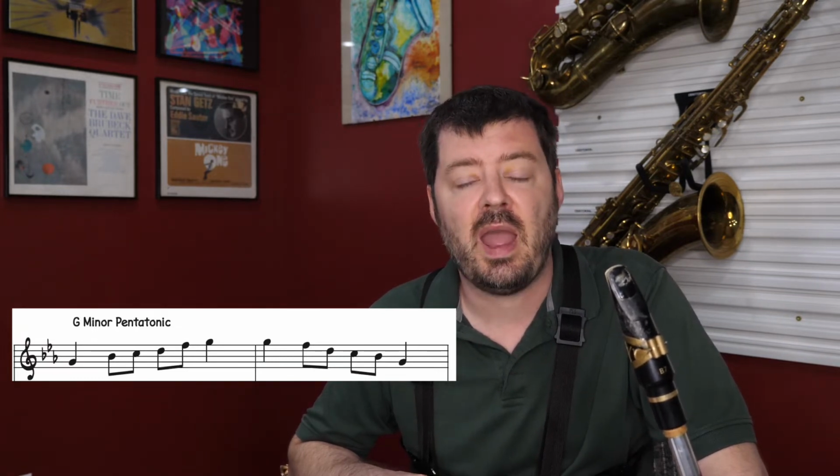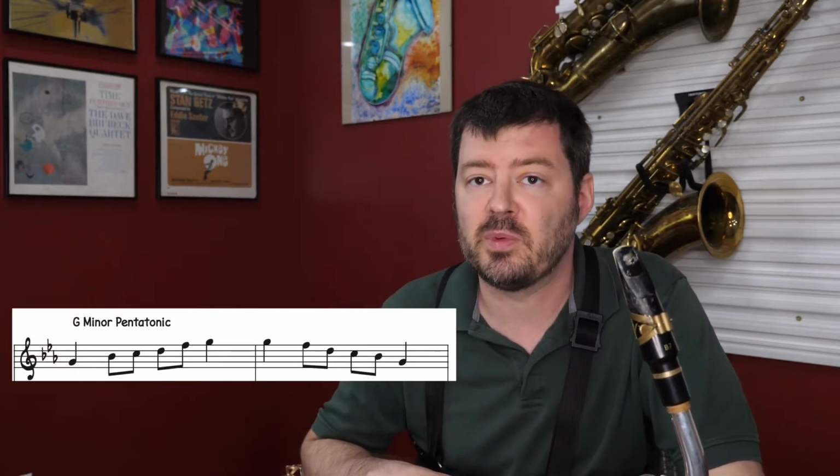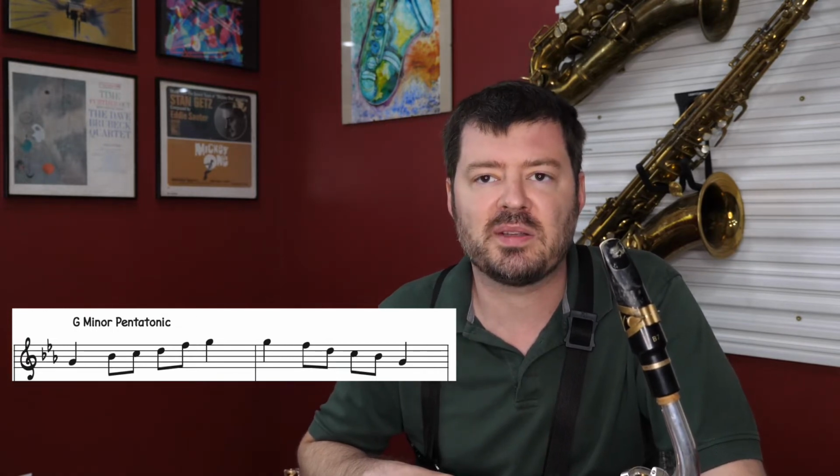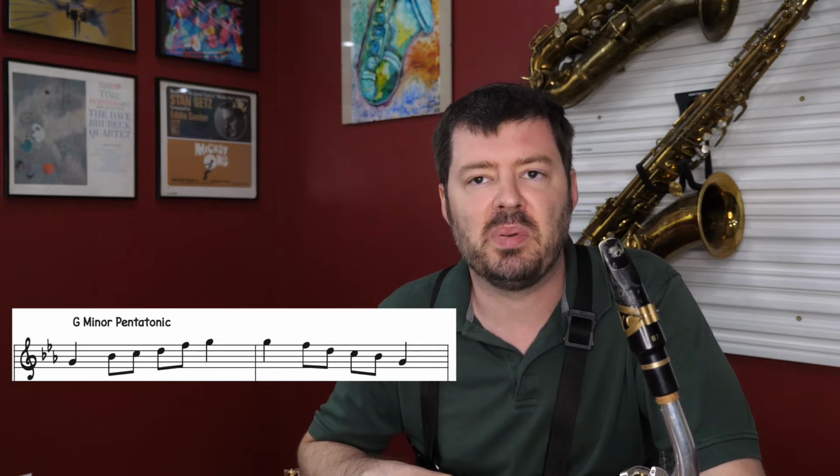The 6th root pentatonic, which in this case would start on G, would be G, B flat, C, D, and F, which happens to be the same scale as the 3rd root of the E flat. This scale does not include the dominant 7th of the B flat chord, which is A flat, but you'll find it makes for a very powerful melodic statement and really sounds like it belongs.